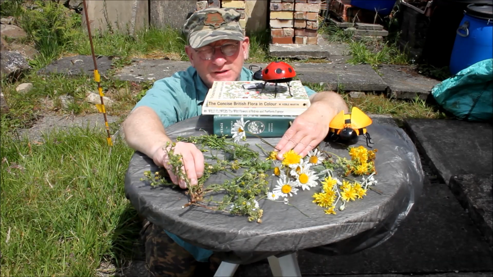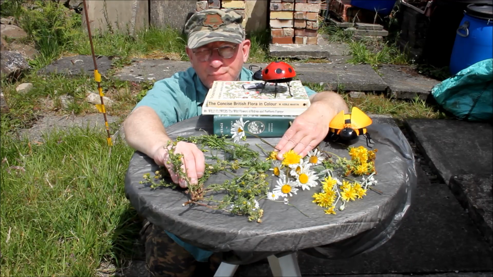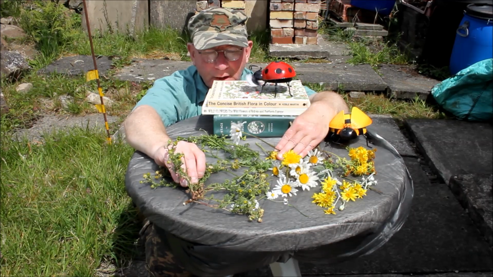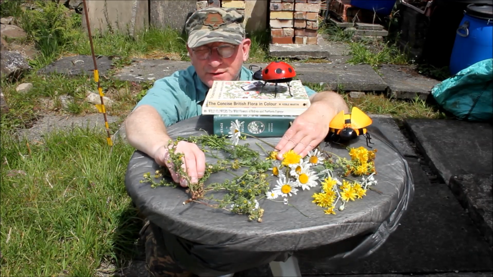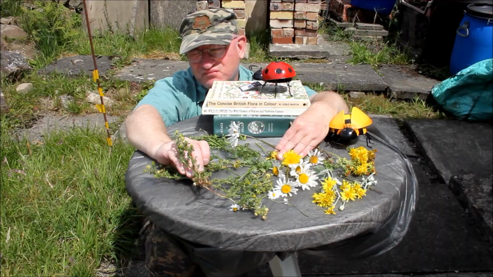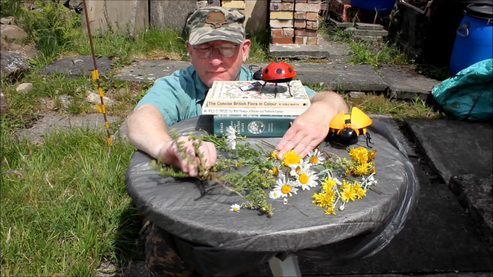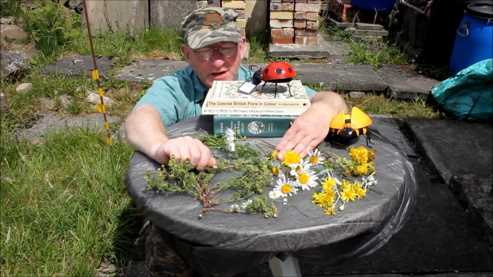And in the 50 flower series, the majority of plants that I've covered are relatively easy to identify without the necessity of keys, and there is limited confusion species to impact on the accuracy of the identification.